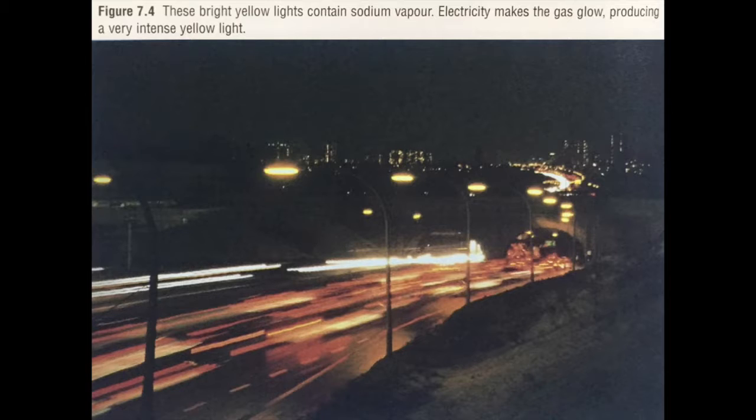For example, the yellow sodium vapor lights shown in Figure 7.4 on the next page are much more efficient than white lights. Figure 7.4, these bright yellow lights contain sodium vapor. Electricity makes the gas glow, producing a very intense yellow light.